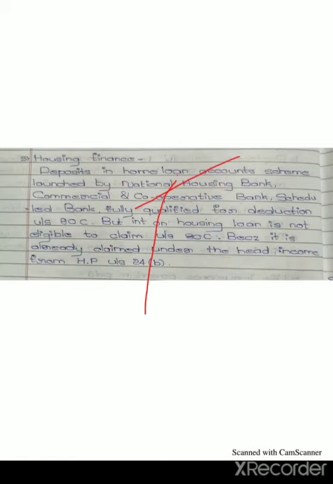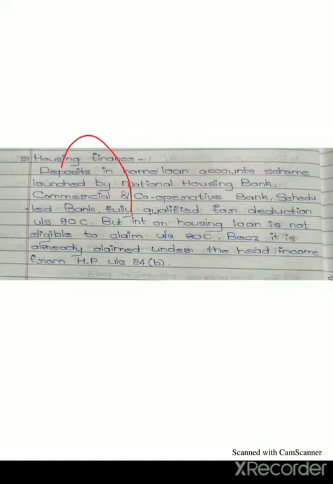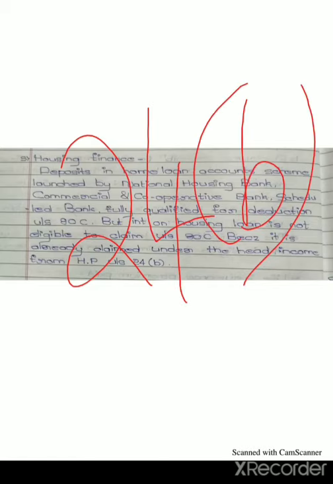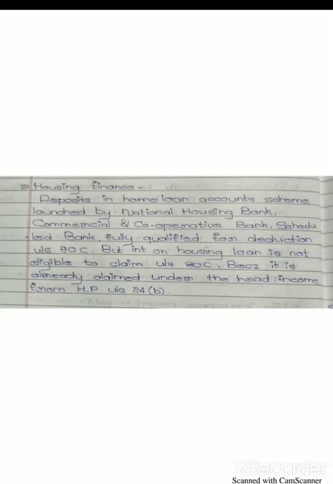But interest paid on the loan is not eligible to claim here, because it is claimed under section 24B under the head of income from house property.